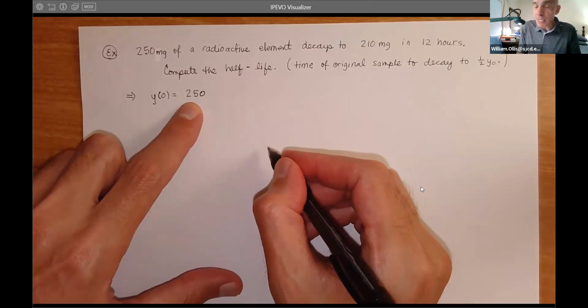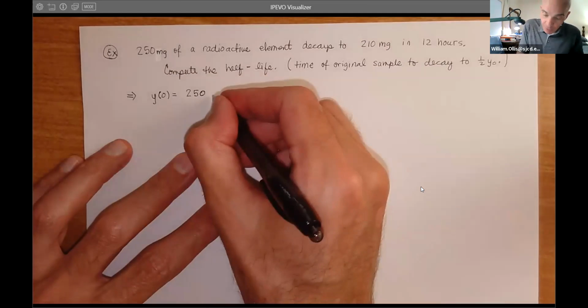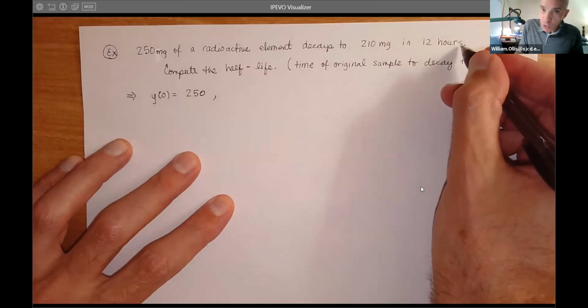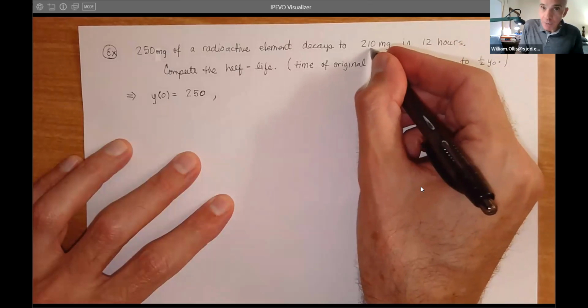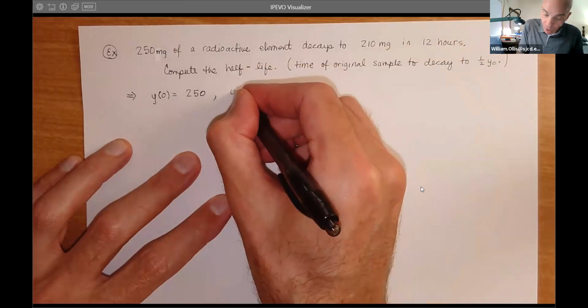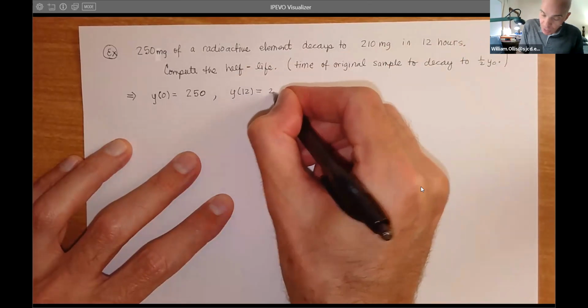That is, the y of t is some quantity, and the original amount is 250. And then, of course, notice we're measuring t in hours. So after 12 hours, we have decayed to this amount. So y of 12 will now be 210 milligrams.